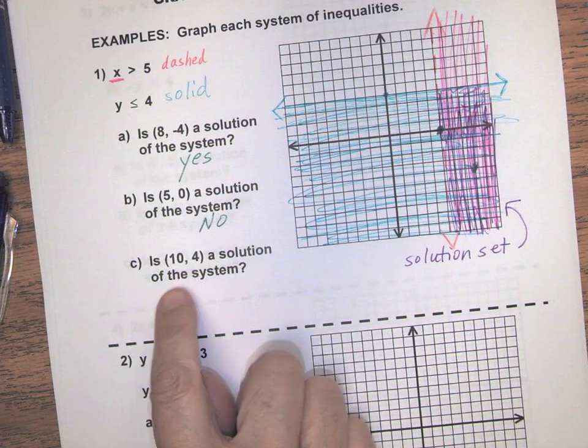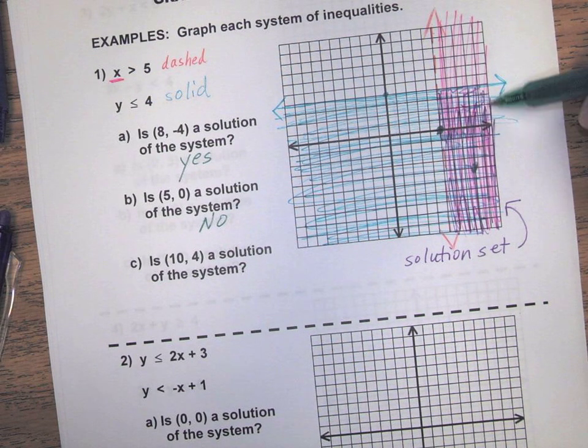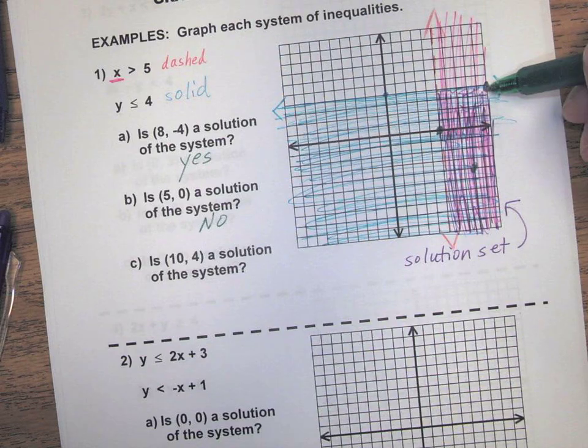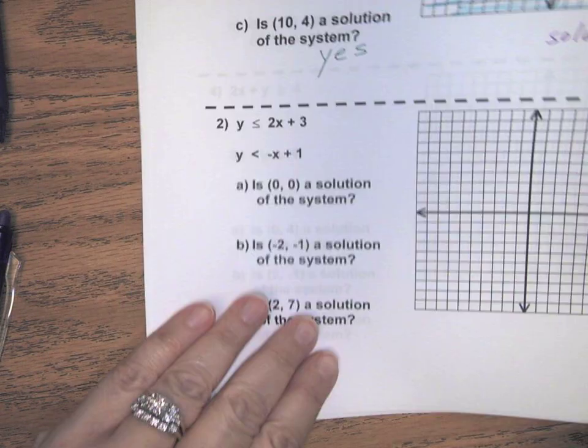Is (10, 4) a solution of the system? (10, 4), that's on the solid boundary, so yes. Let's look at another example.